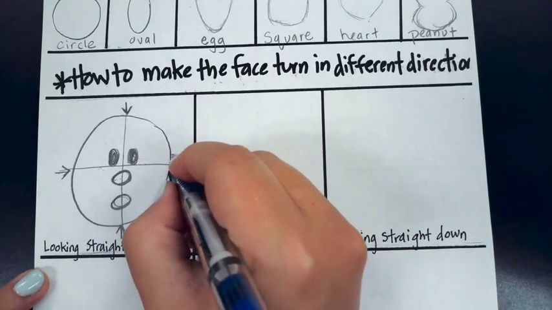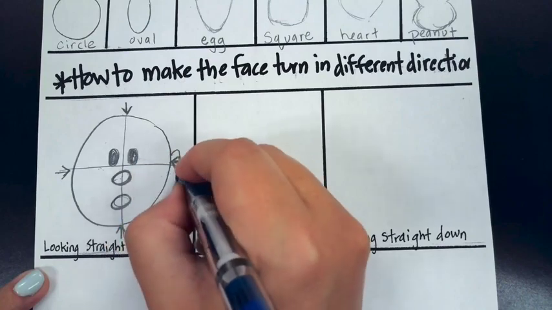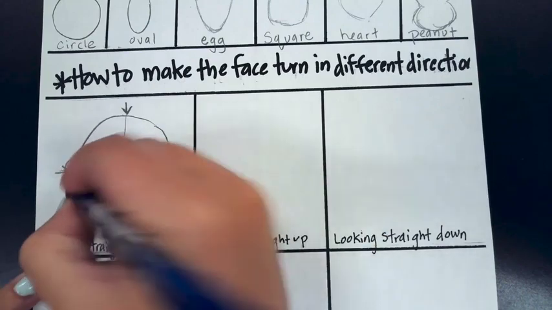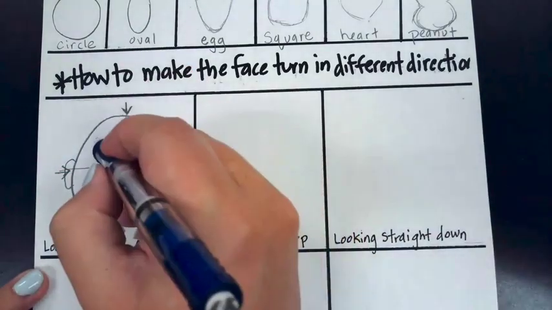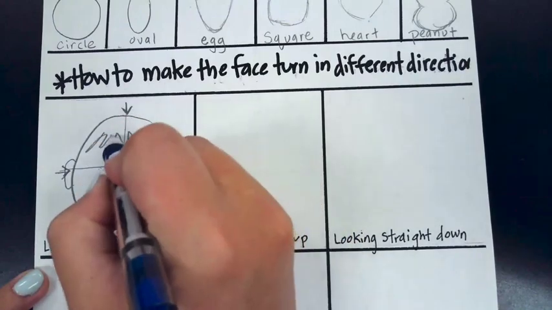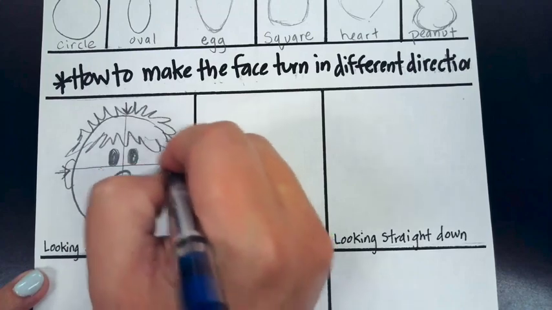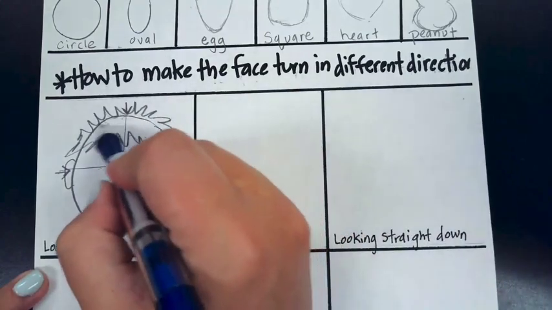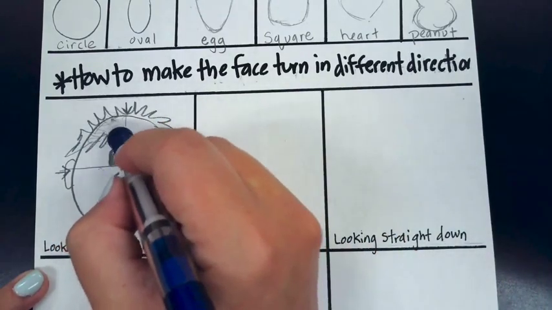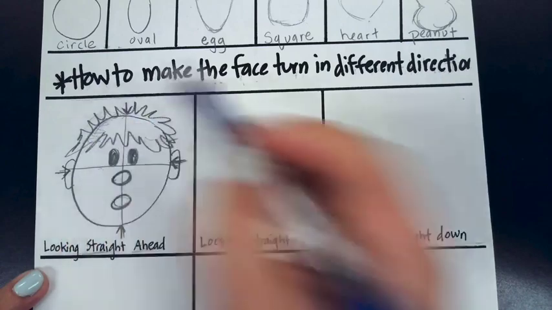Out beside the eye, we're going to put the ear here and here. And then we're going to give him some hair. So he's got bangs that are coming down on his forehead. And then you go outside of the circle shape to create the top part of the hair. The hair doesn't stay on that circle. It always goes outside the shape.